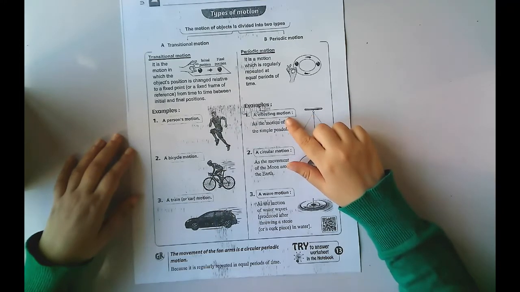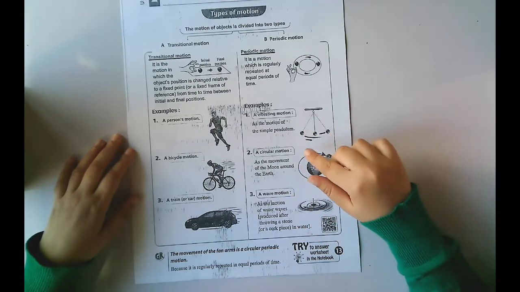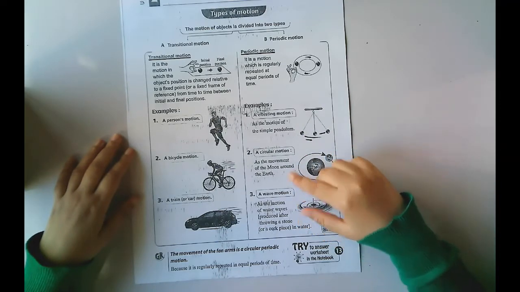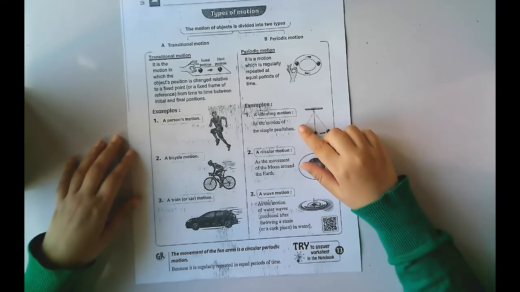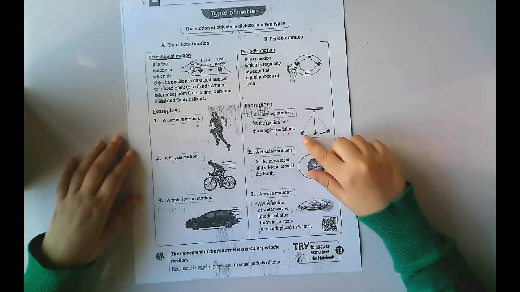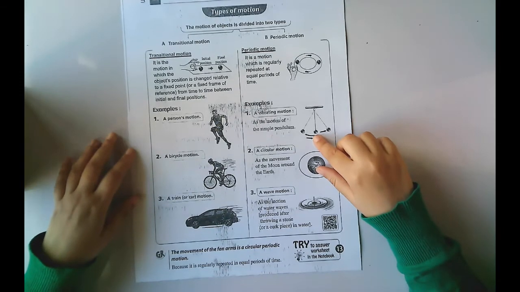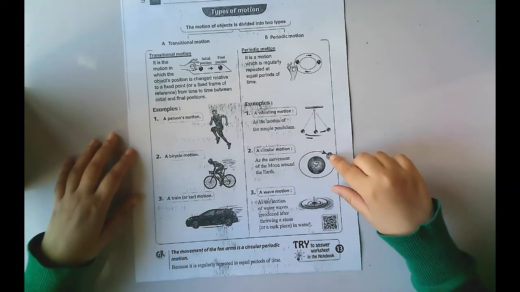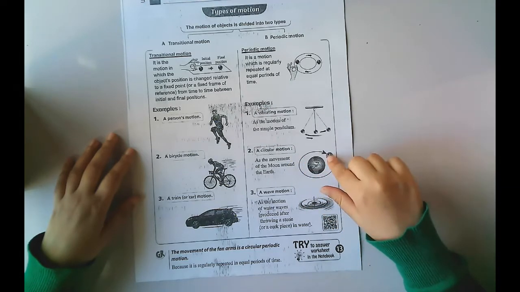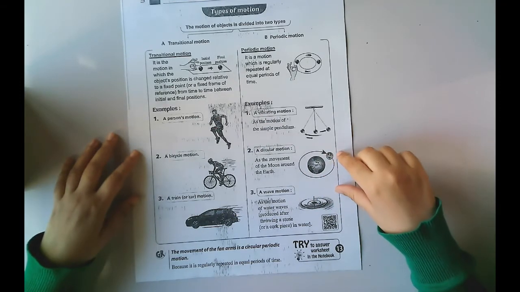And it has three types, which are vibrating motion, circular motion, and wave motion. Vibrating motion is like the motion of the simple pendulum, because it vibrates on the right and left sides of the rest position. We will call it vibrating motion. Circular motion is like the rotation of the moon around the earth, and also the earth around the sun. It's an example of a circular motion.